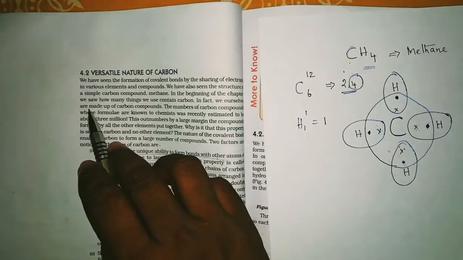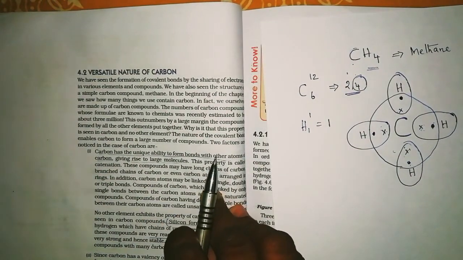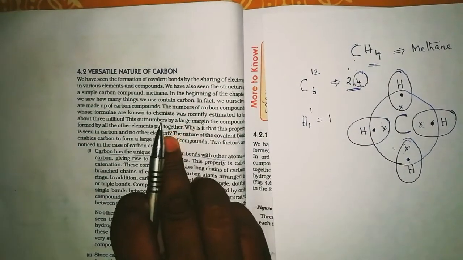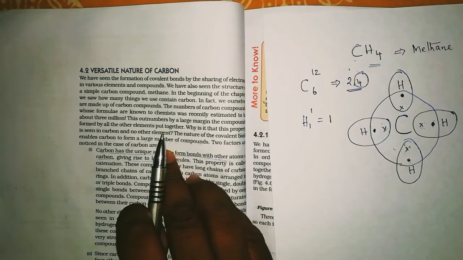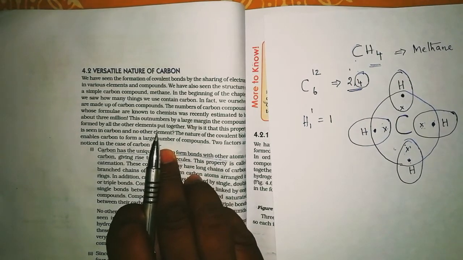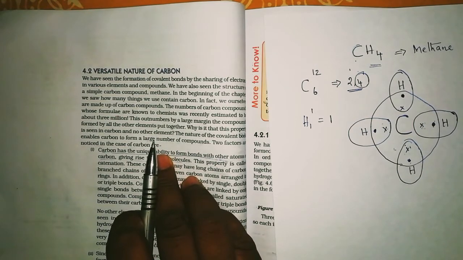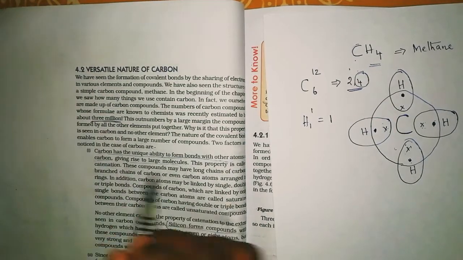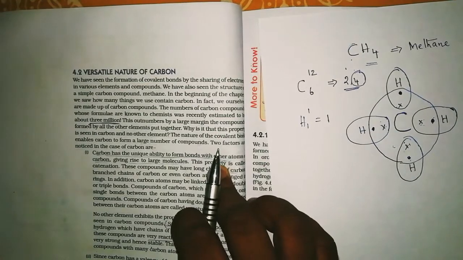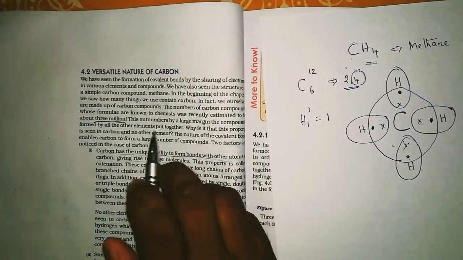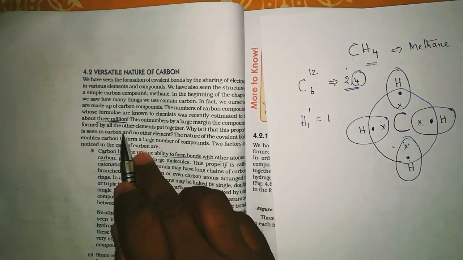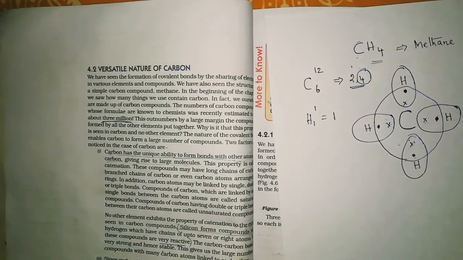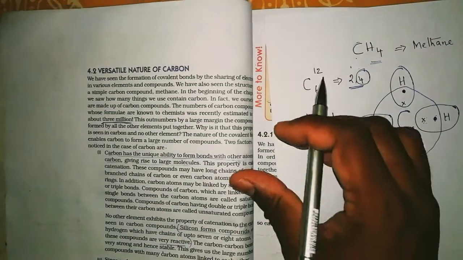In the beginning of this chapter we saw how many things we use contain carbon. In fact, our whole body is made up of carbon. There are a number of carbon compounds familiar and known to chemists, and recently they identified nearly 3 million formulas, that means compounds made up of carbon. So how many? More than 3 million. So carbon has a huge number of uses.